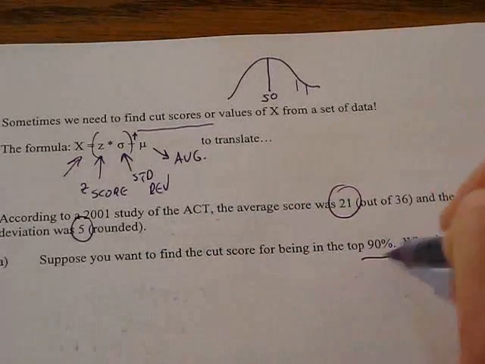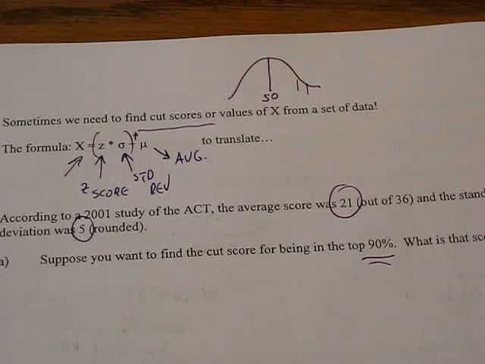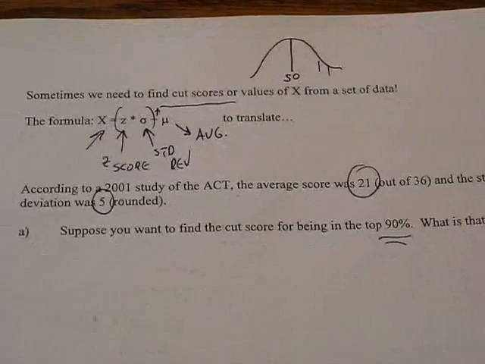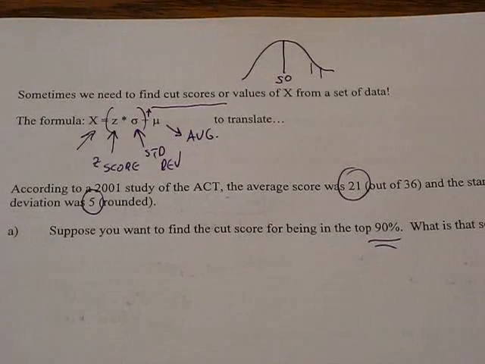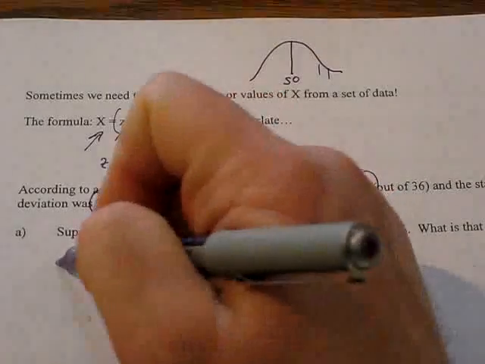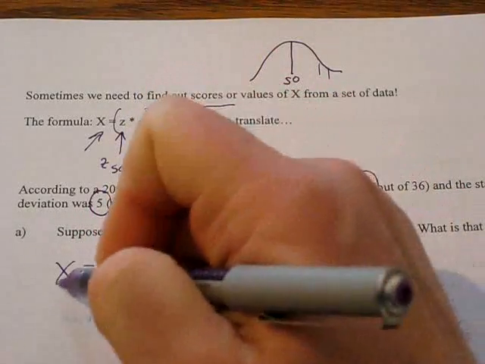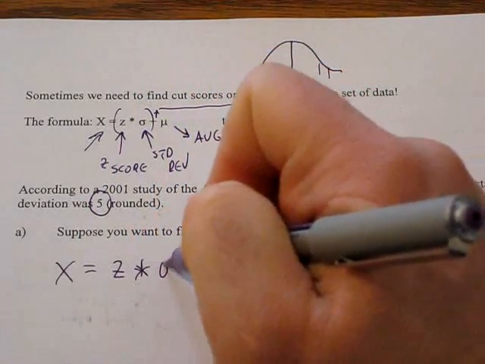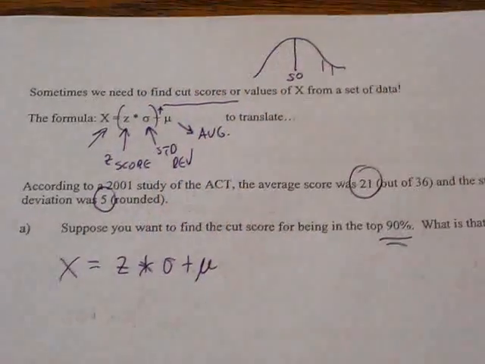So here's what I want to do, is I want to find the cut score for being in the top 90%. So if you want to say to yourself, man, I want to be in the top 90% of all the test takers who have taken the ACT, how am I going to do that? Well, first of all, let's get our formula written down. The cut score is going to be equal to the z-score times the standard deviation plus the average.